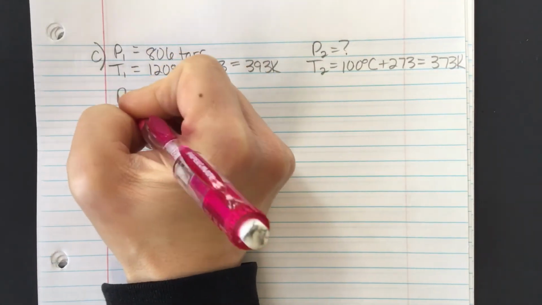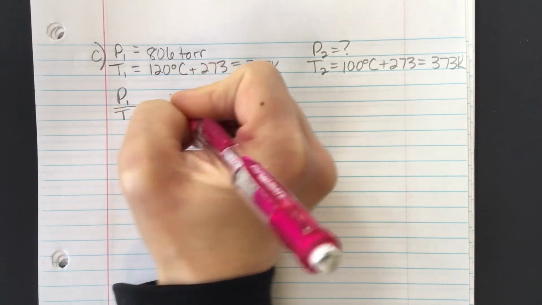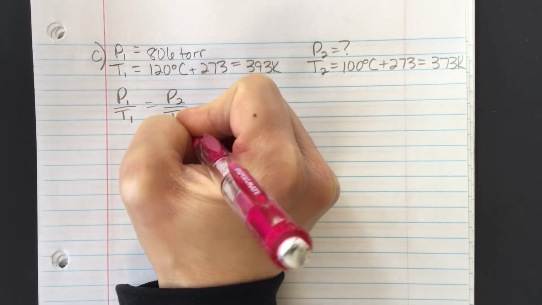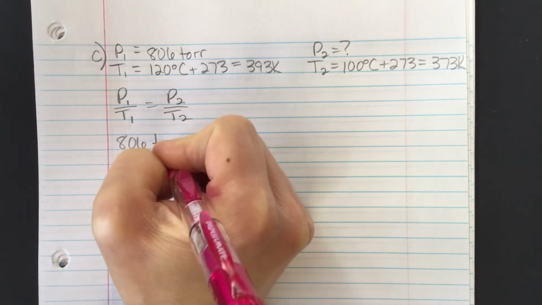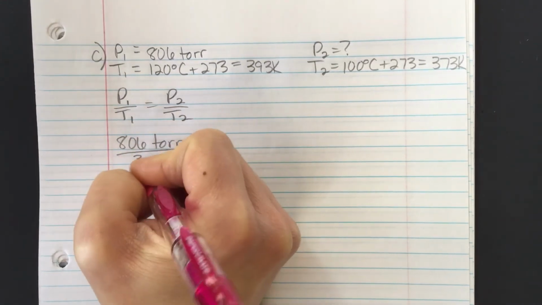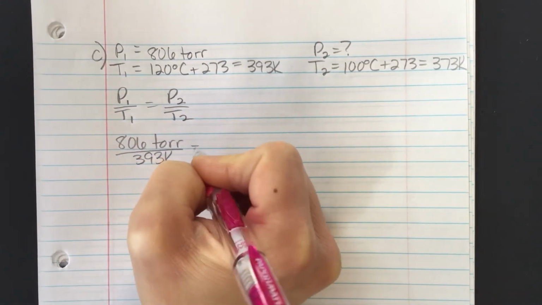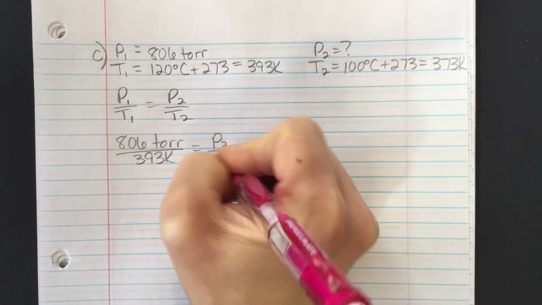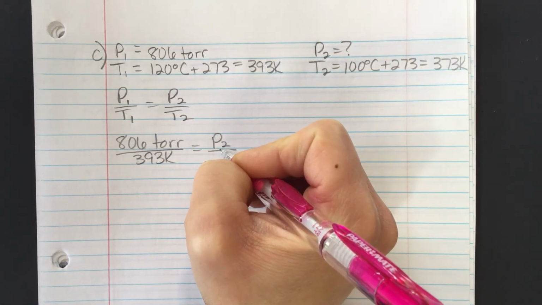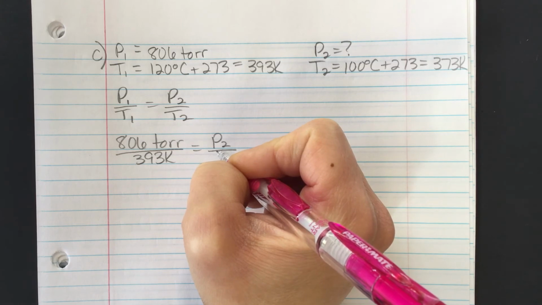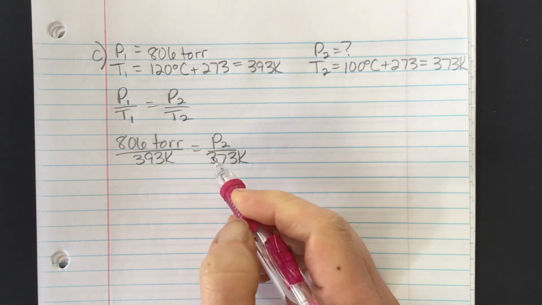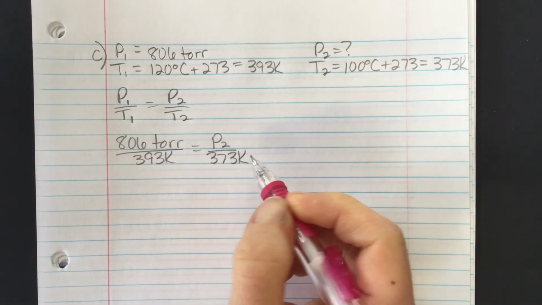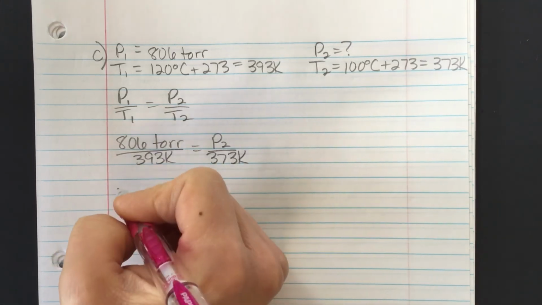All right, so our equation, plug in my numbers, 806 torr over 393K equals P2 over 373K. Multiply both sides by 373K.